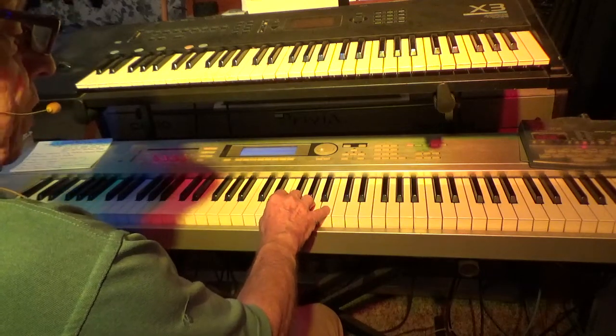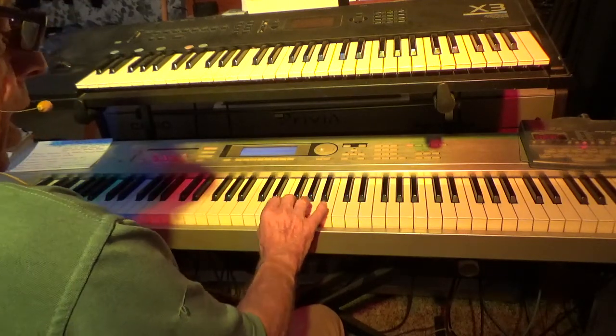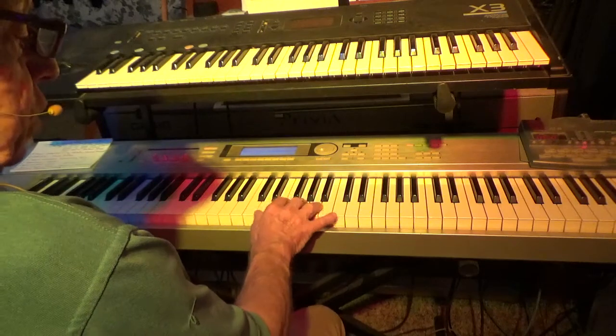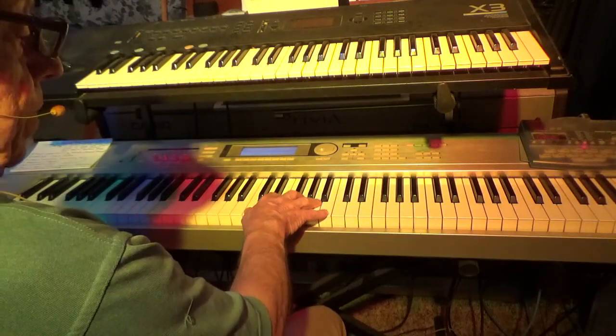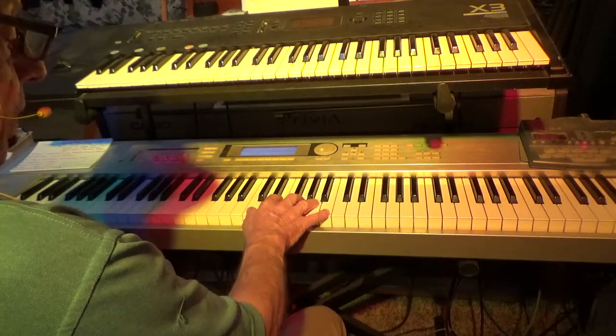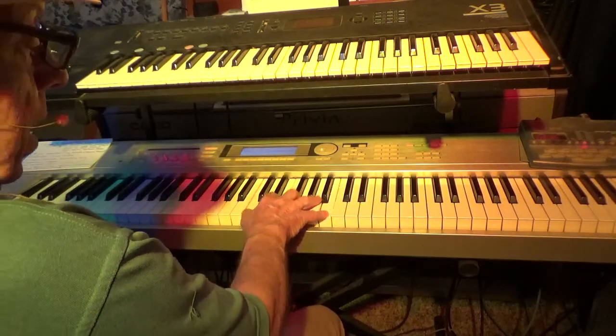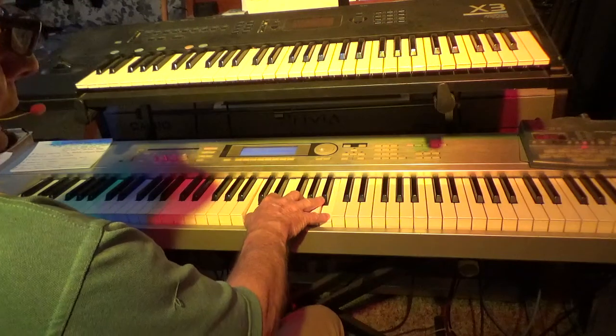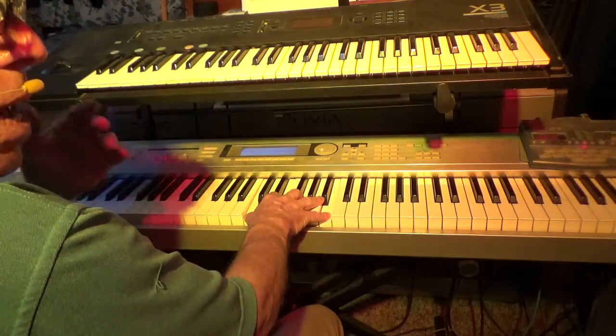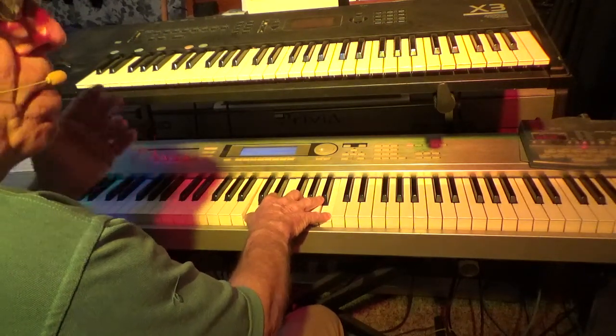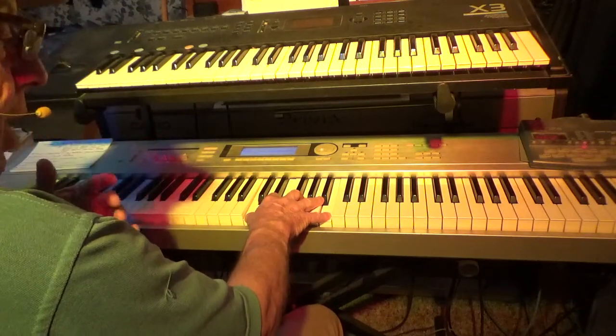And the major 7, if you notice, the notes of C major 7, C, E, G, and B, it has a minor sound to me.